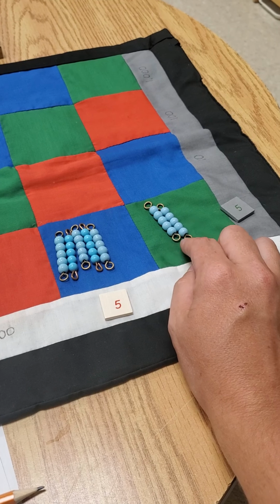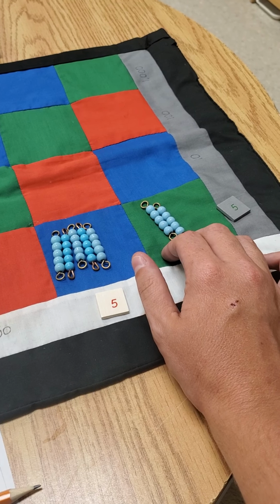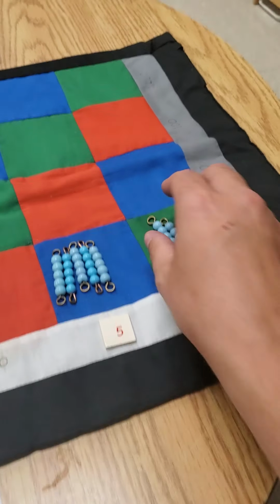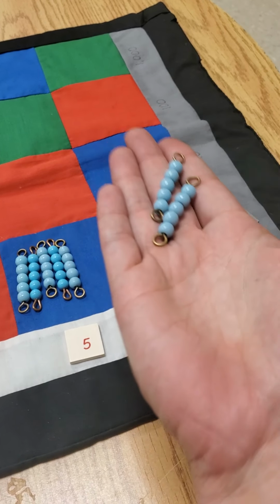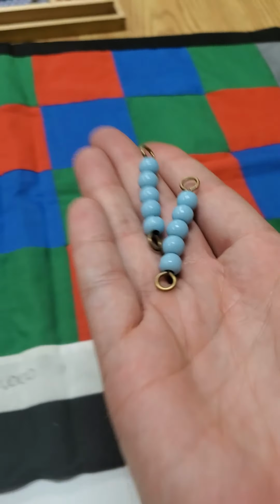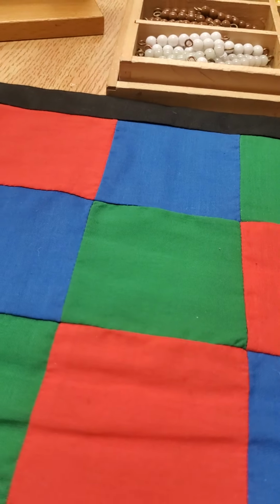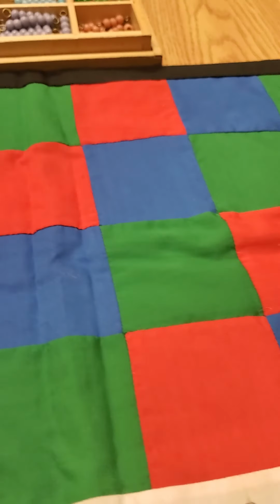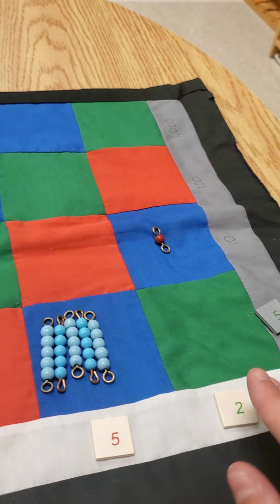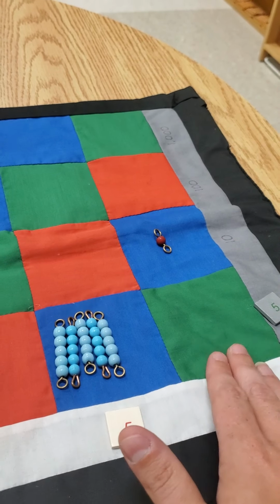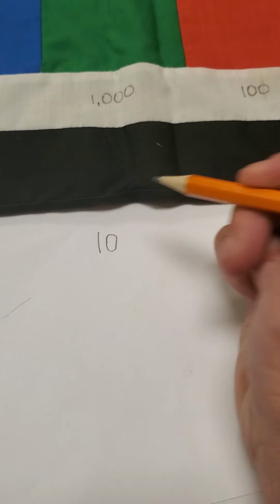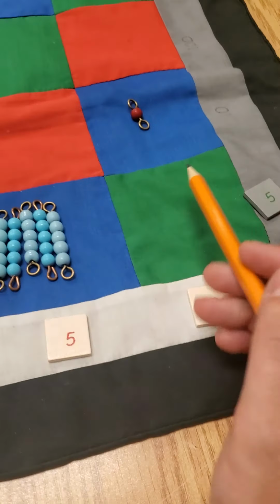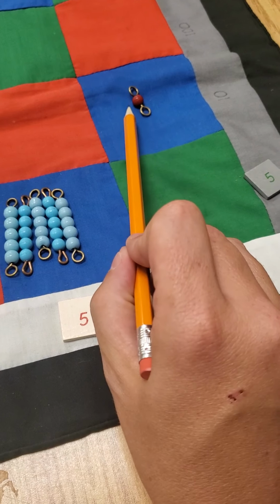Let me show you what that looks like in the checkerboard. So we said 10. I'm going to put these back and get out a number 1, and I'm going to put it up here because that's the tens. So 10 looks like this: there's a 0 here and a unit up here.